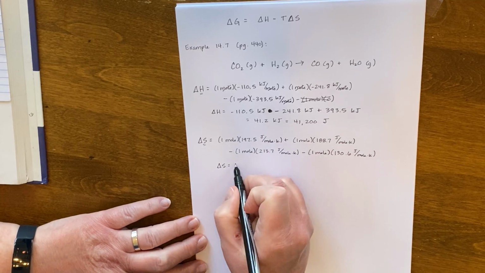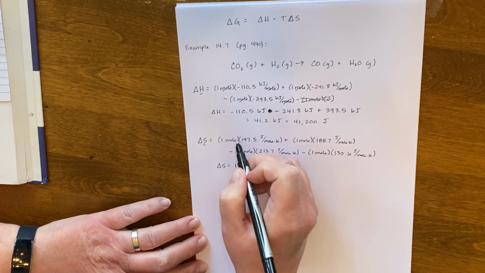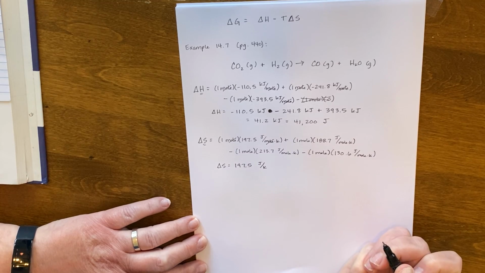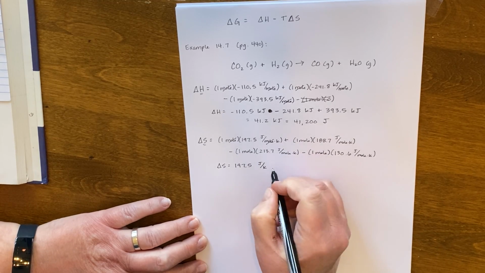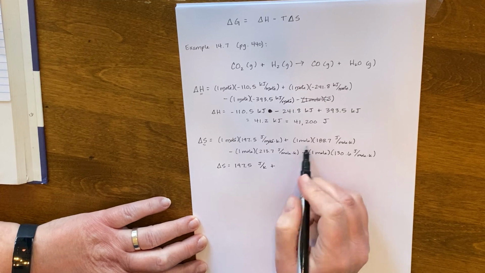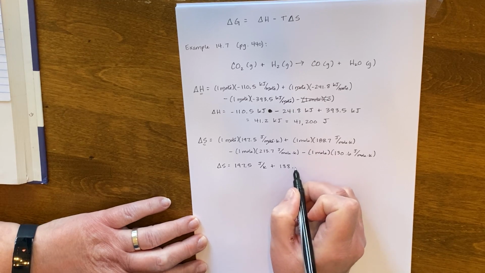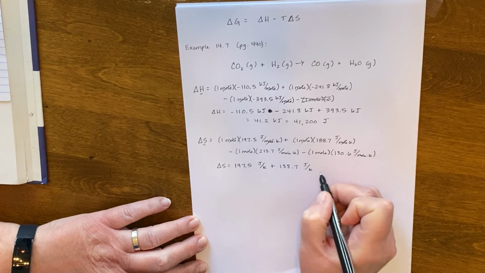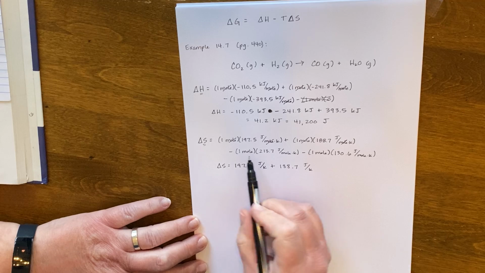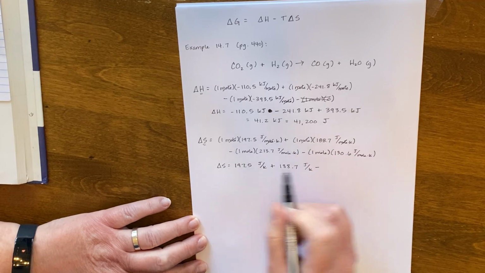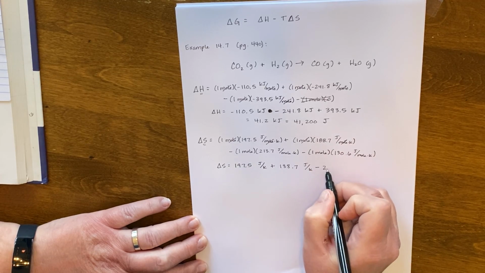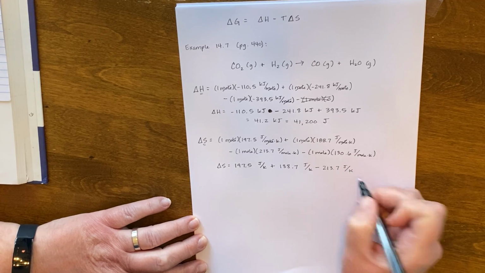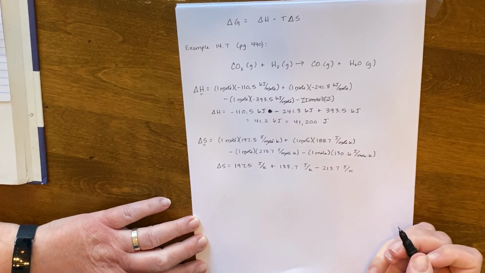1 times 197.5. My moles cancel out, so I end up with joules per K. Here I have a plus, and these are all positives, so I'm adding 188.7. My moles cancel out, joules per Kelvin. Now I'm subtracting, because of my minus sign, 213.7 joules per Kelvin because my moles cancel out.